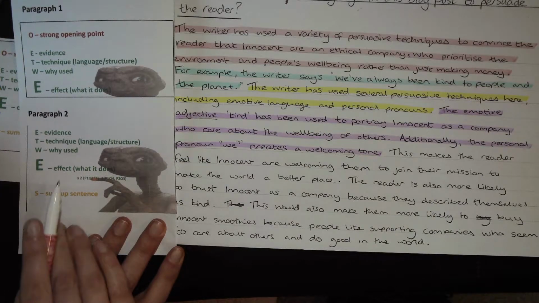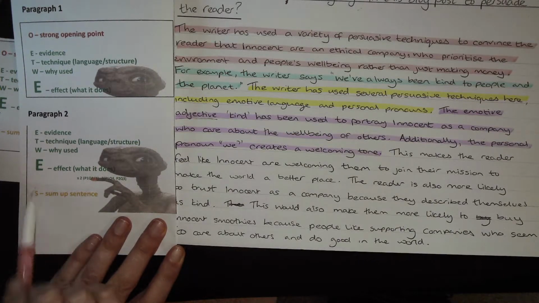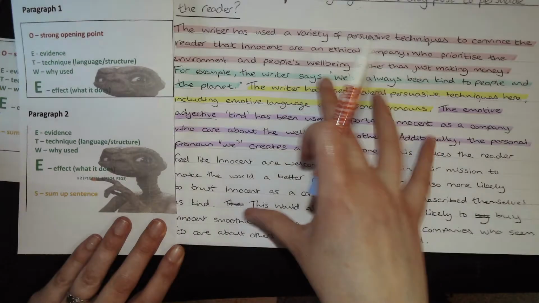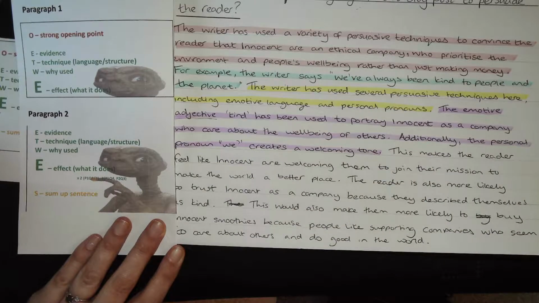Once you've written your paragraph, can you write, please, a sum up sentence? So that's a sentence that says overall sums up what I've said in this paragraph and also what you've said in your paragraph as well.